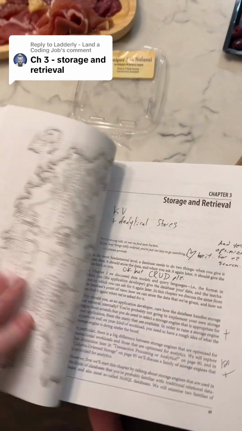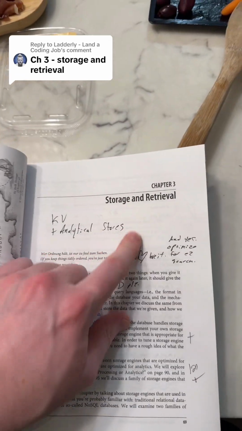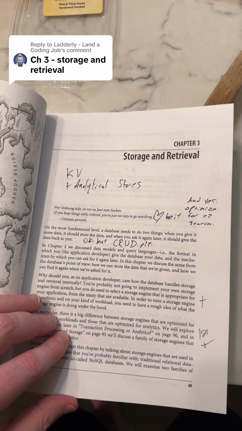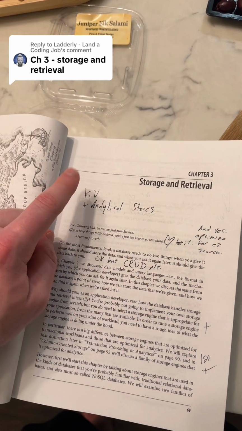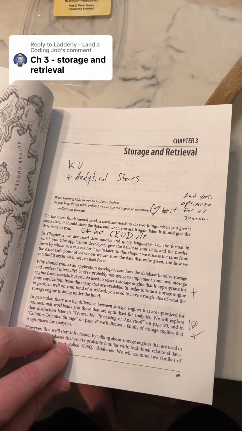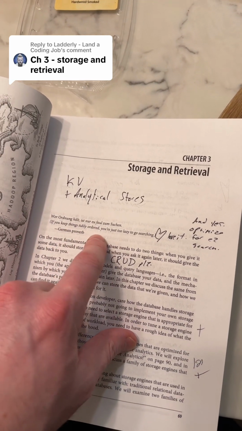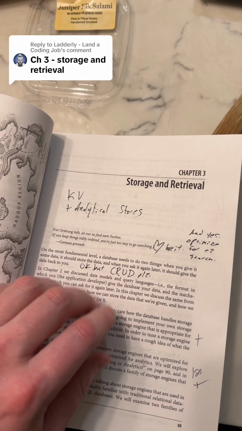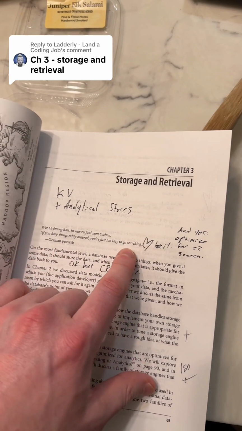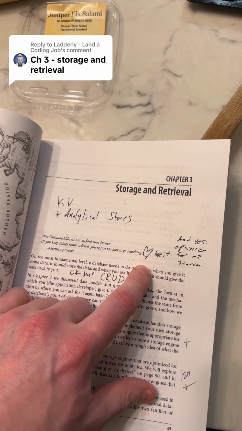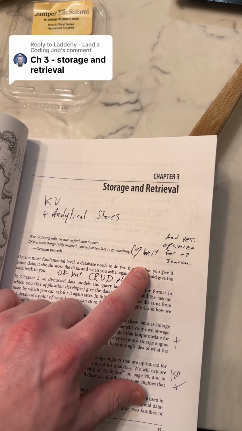DDIA by Martin Kleppmann, Chapter 3, Storage and Retrieval. We're going to talk about database internals, key-value stores, and analytical stores. I like this quote. It says, if you keep things tidily and ordered, you're just too lazy to go searching. I think this reflects the upfront organization versus search performance trade-off.